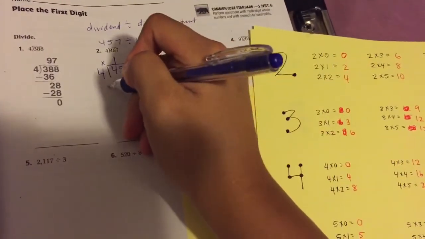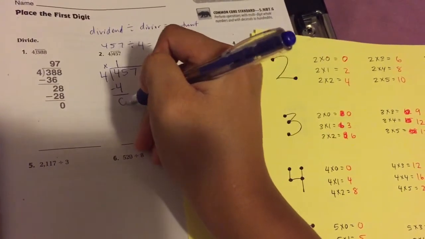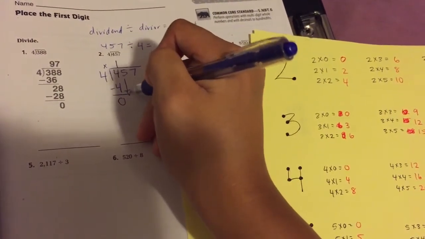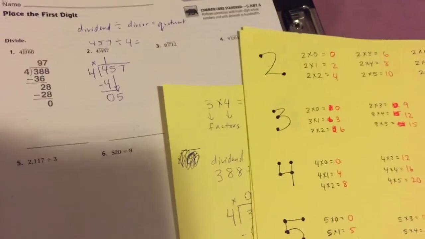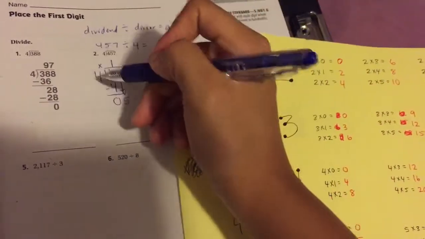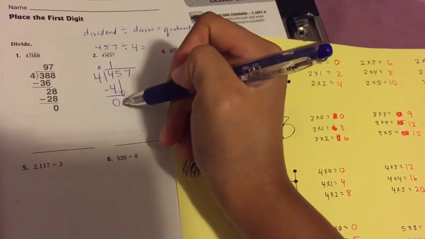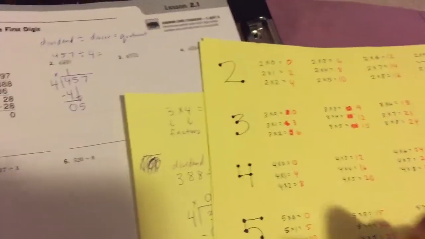And then we're going to subtract these two numbers. 4 minus 4 is 0. We're going to bring down the 5. Now we're going to ask ourselves, 4 times what number gets close to or equal to 5 without going over?